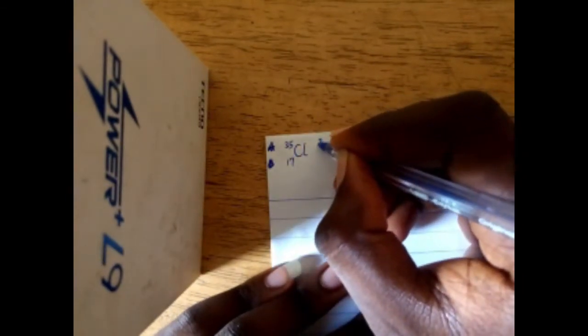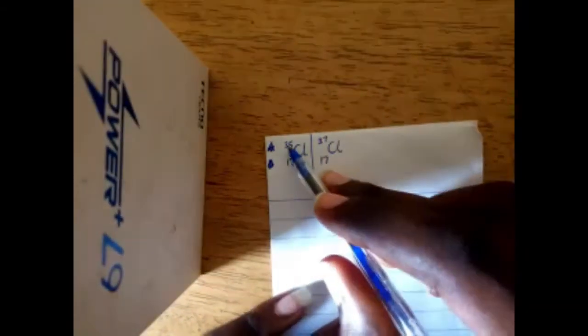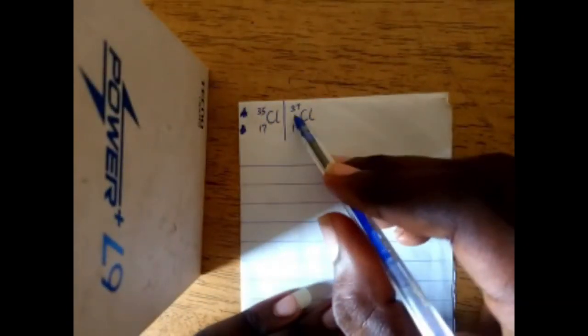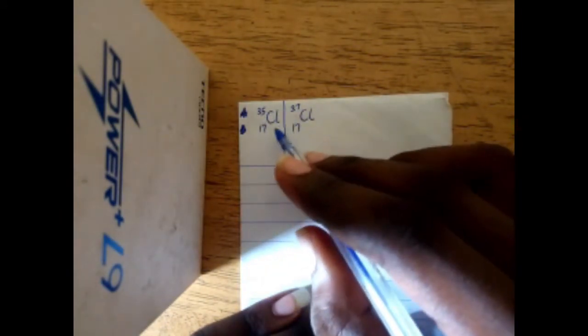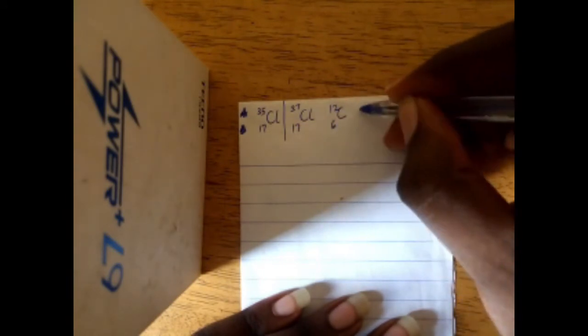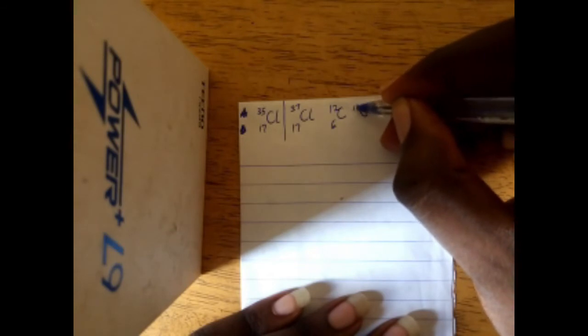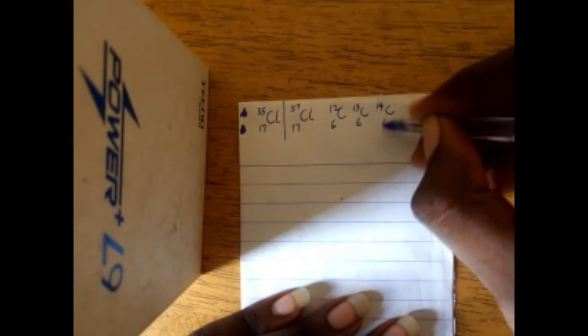So we can have chlorine with atomic mass 35 and another chlorine with atomic mass 37. They have the same atomic number but different masses. This is isotopy. You can also have carbon: we have carbon 12, carbon 13, and carbon 14.